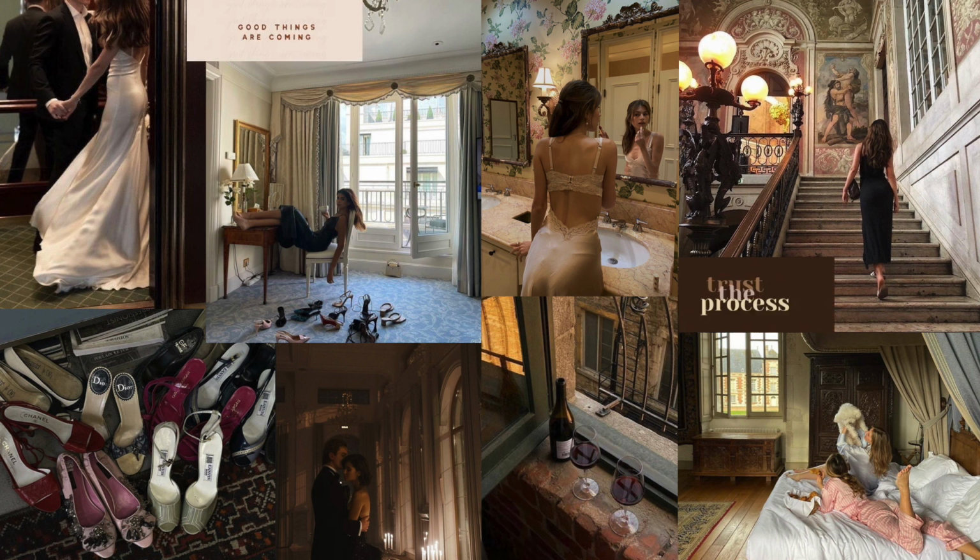So a person with this vision board might really like the sayings, trust the process, good things are coming to manifest on, or just to kind of remind themselves that they should trust the process because maybe that's something that they struggle with. These are just 2 examples. Of course, you can add many more supportive, motivating, inspiring words and sayings that you really like.